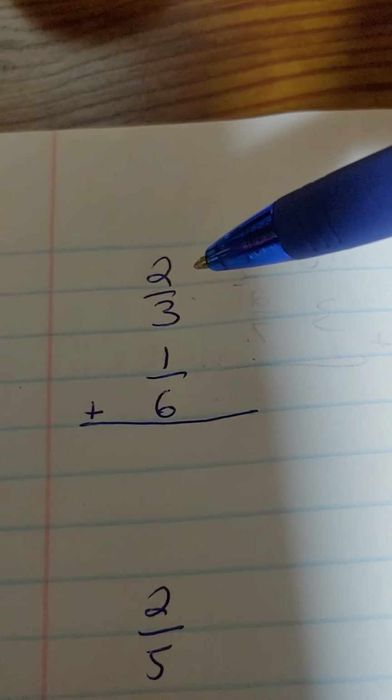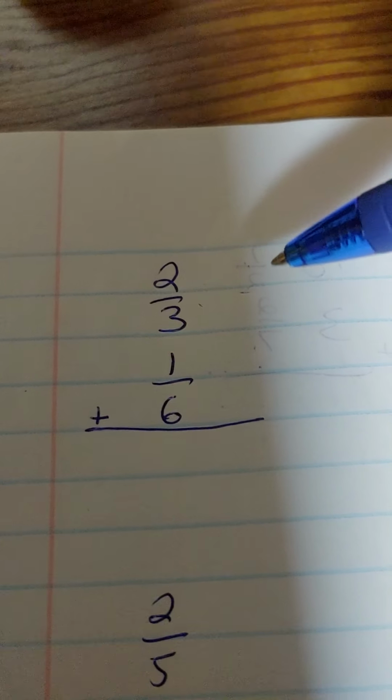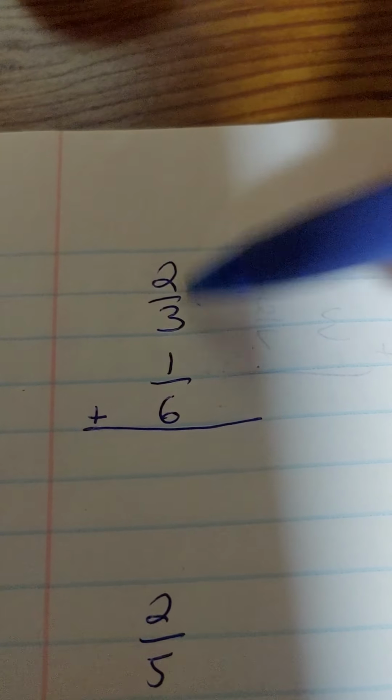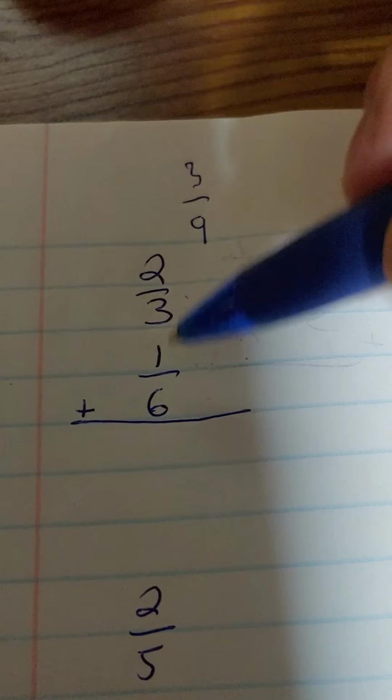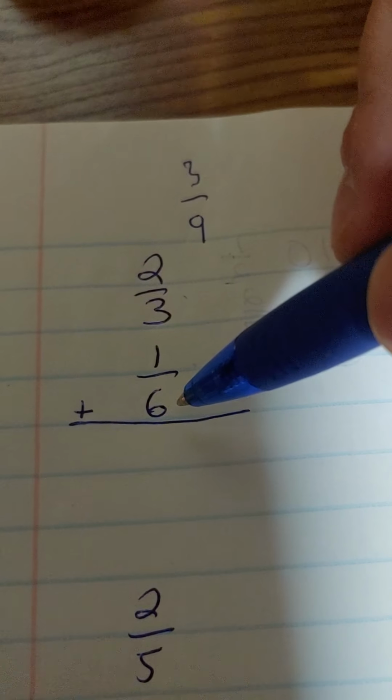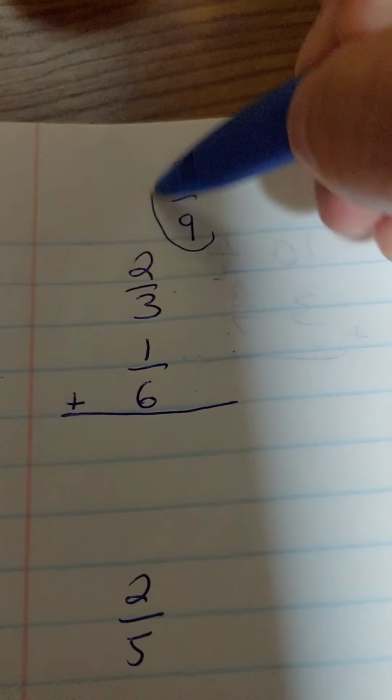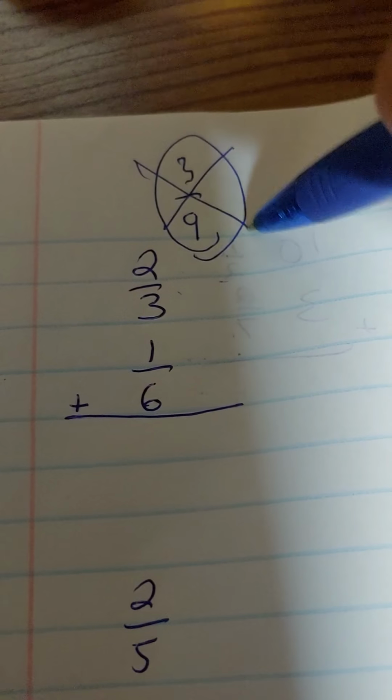So a lot of times when I get people first starting out, they simply add the tops and then add the bottoms. So 2 plus 1 is 3, 3 plus 6 is 9. This is not the answer, unfortunately.